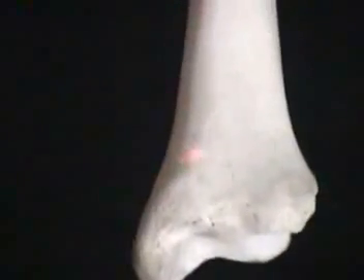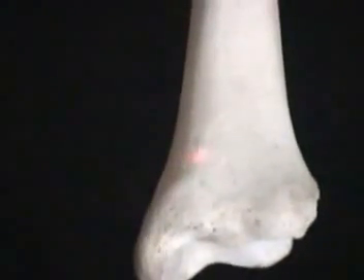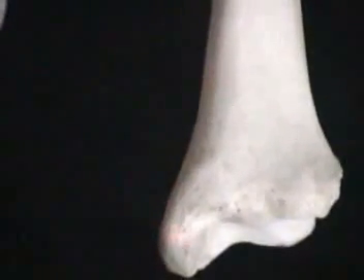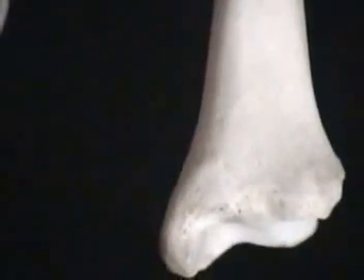The lower end of the tibia presents with a prominent medial malleolus and a groove for the articulation with the trochlear surface of the talus. It also has a triangular fibular notch on its lateral aspect for articulating with the fibula.